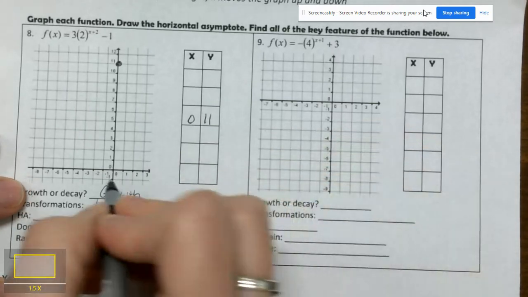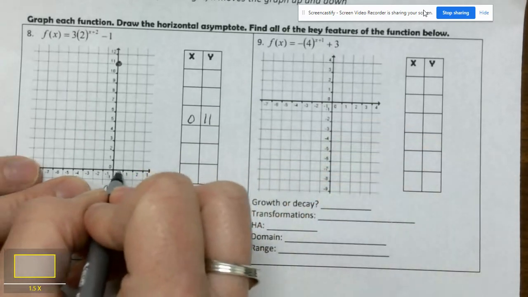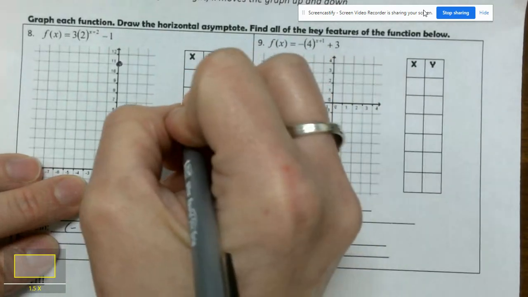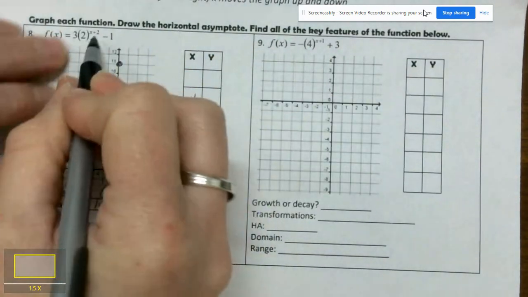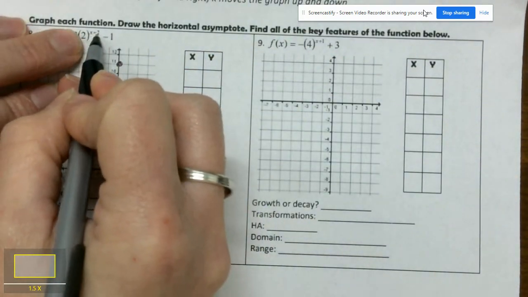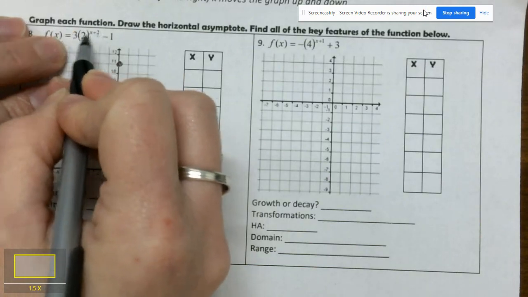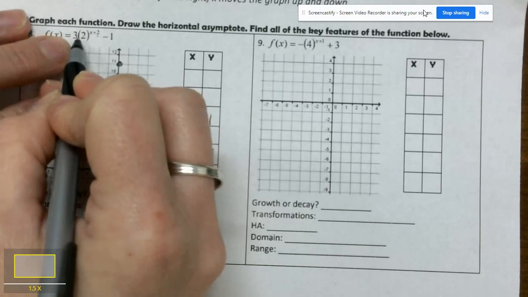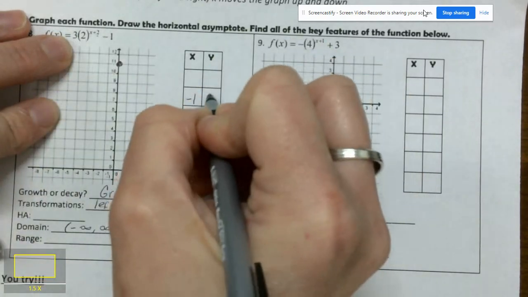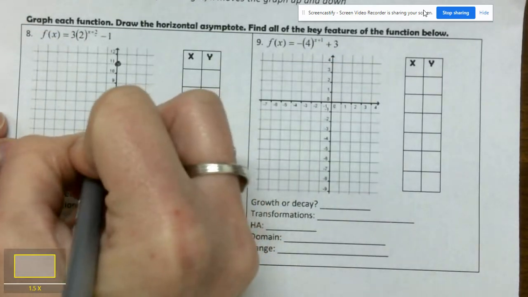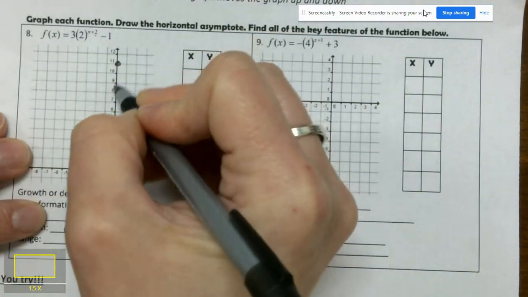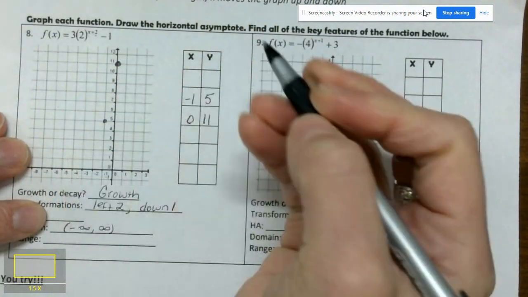What if I put in a negative 1? Let's try that. If I put in negative 1, negative 1 plus 2 is 1. 2 to the first would be 2. 3 times 2 is 6, and 6 minus 1 would give me 5. So at negative 1, I get 5. So it looks like this thing's coming down. Y'all see that? Looks like it's coming down.